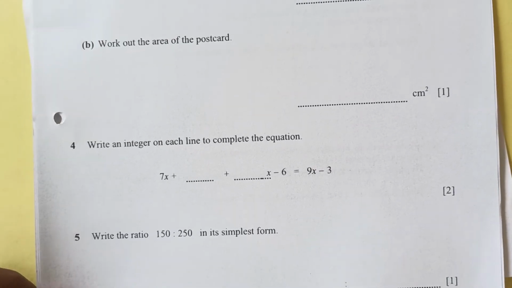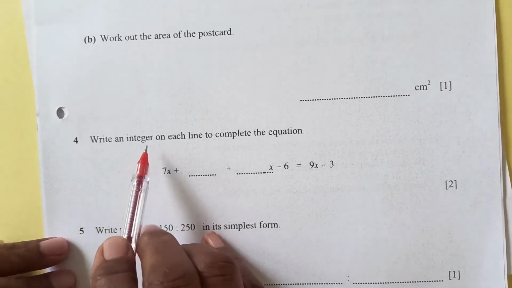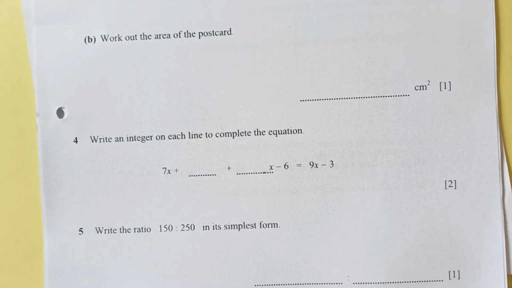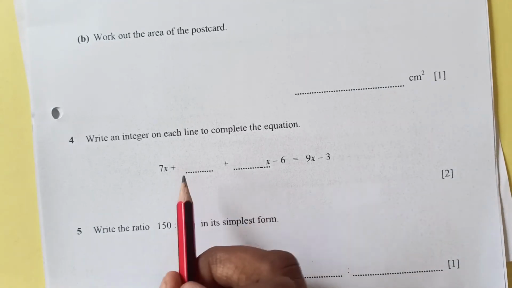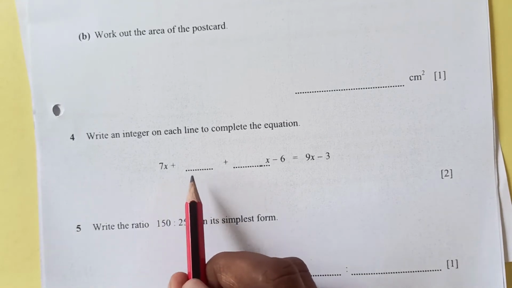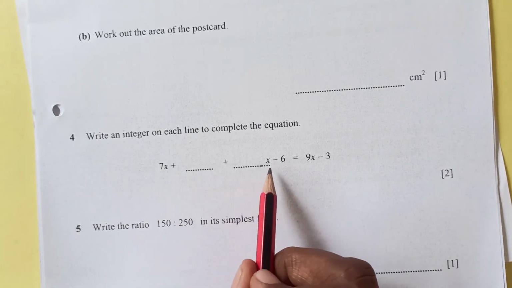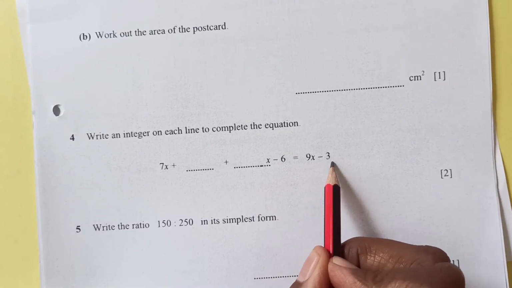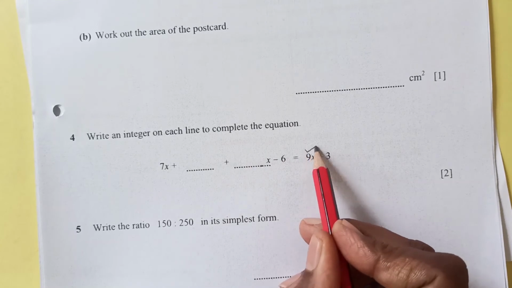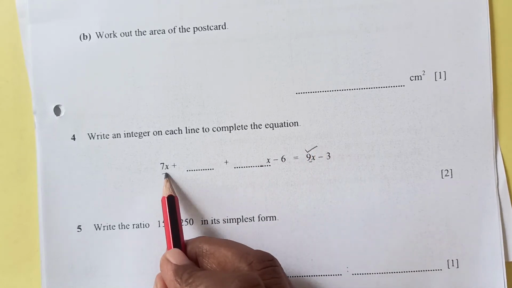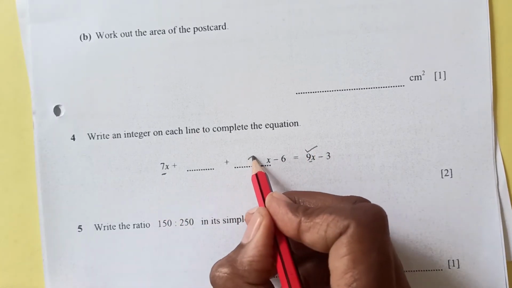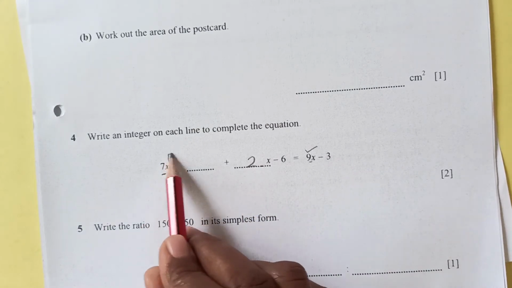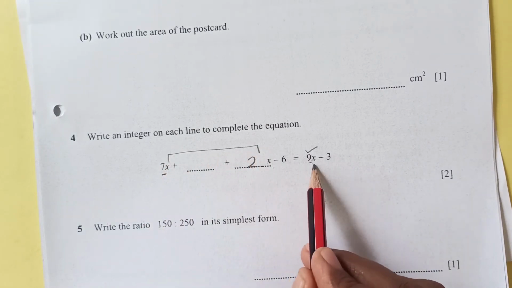Here is another question. Write an integer on each of the lines to complete the equation. So if you see, we have here 7x plus dash x minus 6 equals 9x minus 3, right? So first we need to see 9x. We need 9x and we have 7x here. So that means we will add 2 here. So 7x plus 2x is 9x, right?